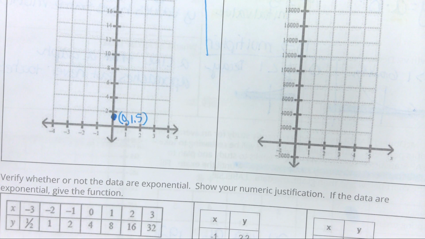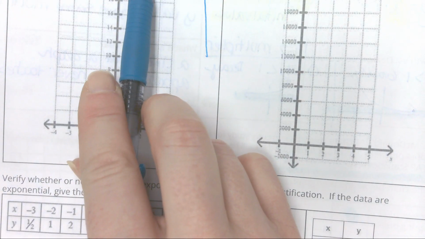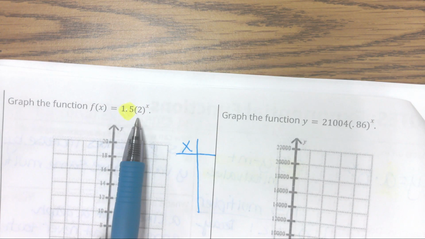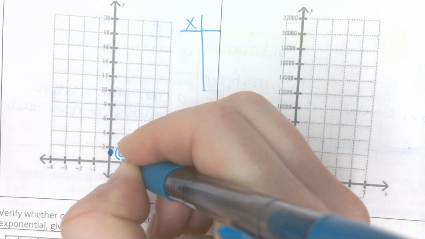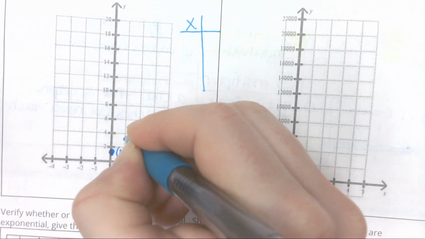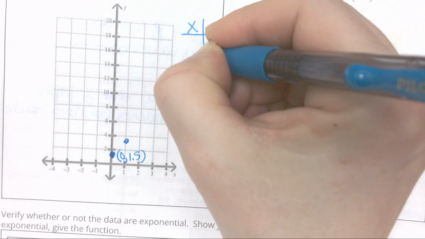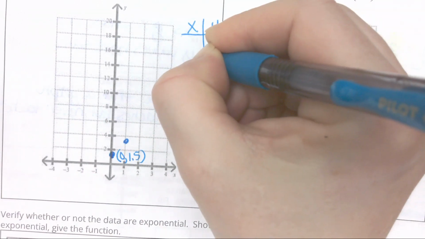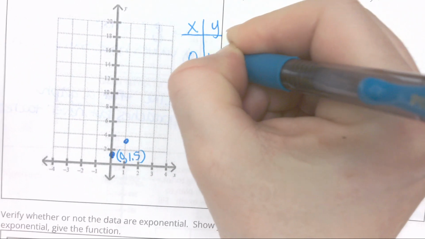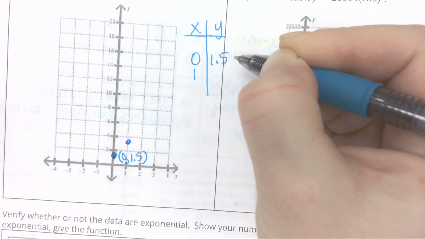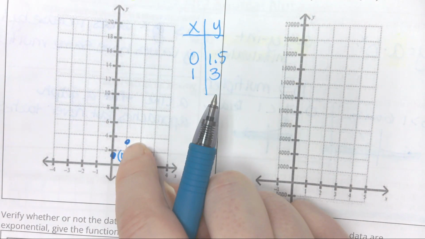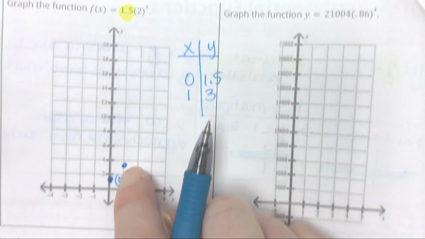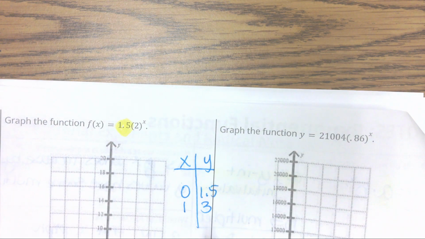Going forward, we're going to multiply by 2. What's 1.5 times 2? 3. So I go to 1, 3. I'm going to leave some room here. We said 0, 1.5, and when I put 1 time in, it came to 3. Would you plot 1, 3? Multiply by 2 again. What would I be at now?